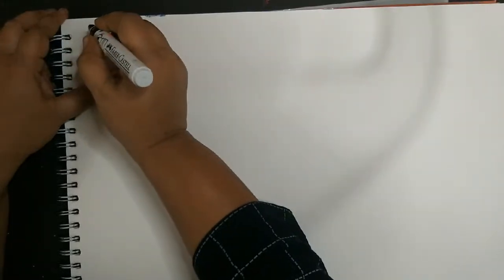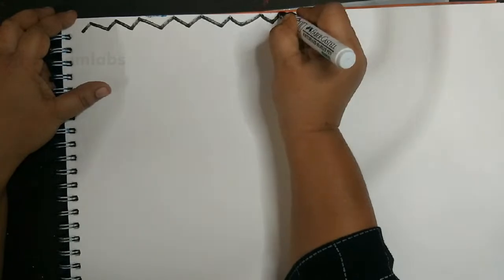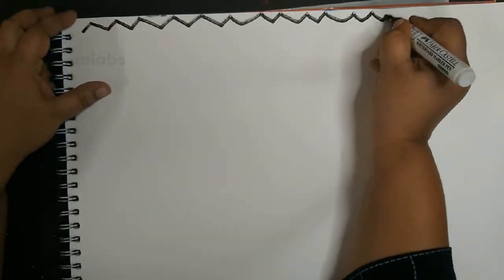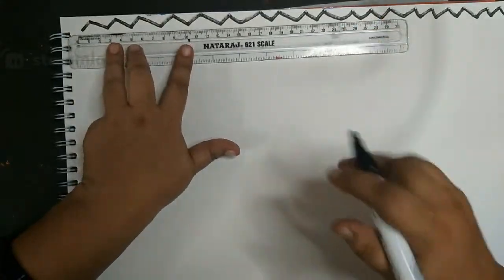So for this we need a border. Now if I keep sitting and doing the border, it will take time. So what I will do is just like this, I will do a mountain border. You may take time and do this. Since I'm doing it faster, it kind of goes crisscross, but I'm okay with it. If you draw two lines with the scale, it becomes a complete border.